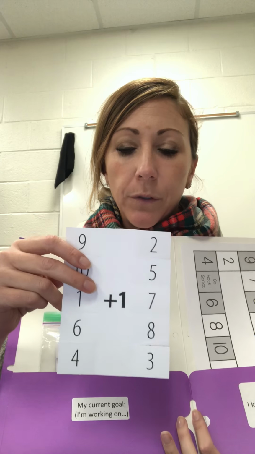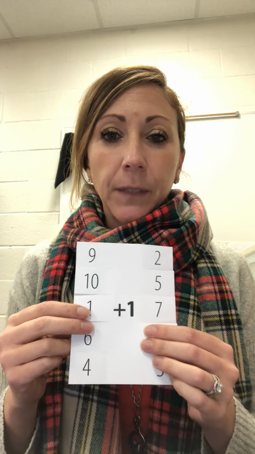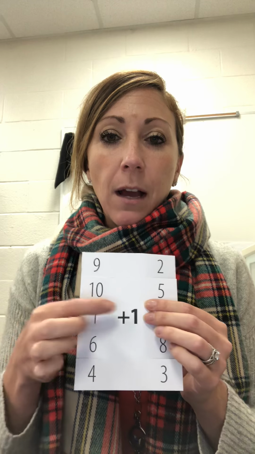So let's start with practicing or working on my current goal. So my current goal is +1. How I do this card, it would be obviously face down, but I would work through each fact just for a few minutes a day. So if I know 9 + 1, I can check my fact, and it's 10. 1 + 10, 11. 1 + 1, 2. 6 + 1, 7. 4 + 1, 5. 1 + 2, you can go on the other side, it's 3. 1 + 5 is 6, and so on and so forth.